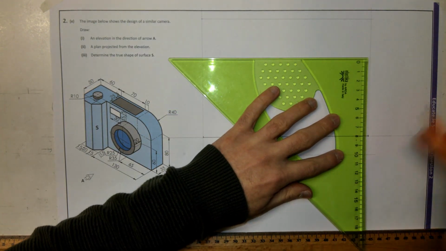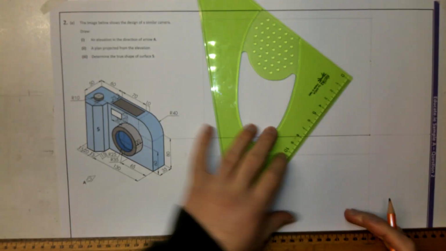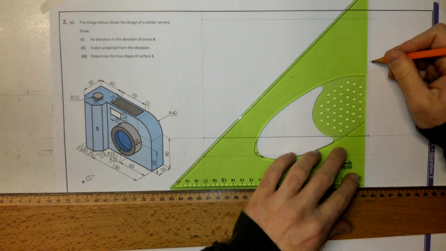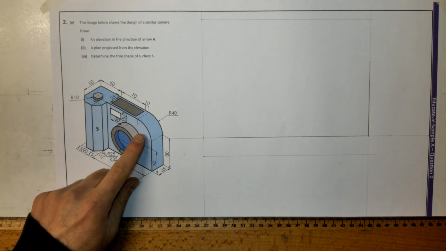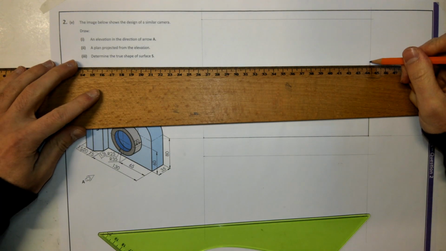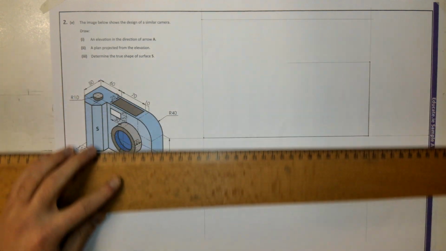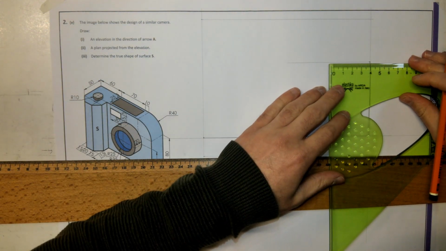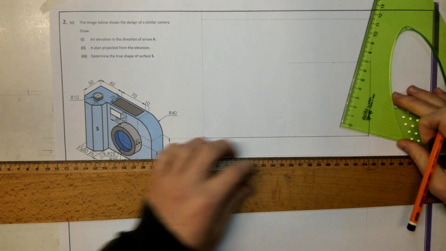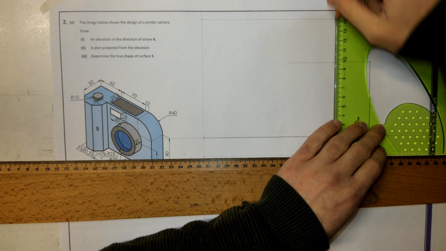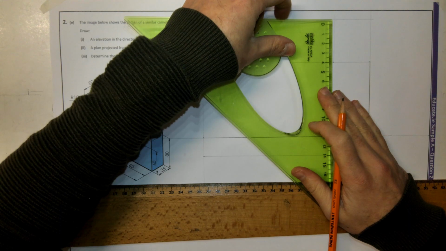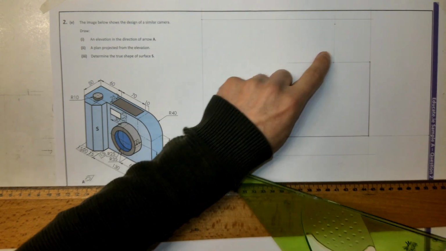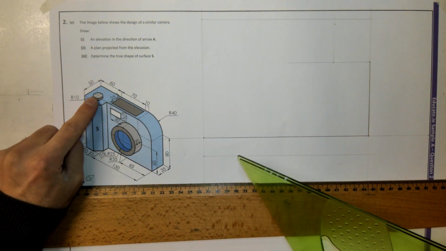So I take my height 80 there, and then I have a radius 40. That means I'm going to have to go across 40 and then up 40 to get my quarter circle there. And that 5mm gap is left for the button that sticks out of the top.